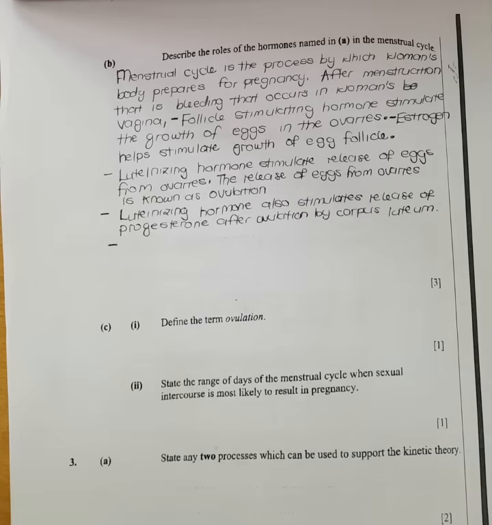So after ovulation, we have the estrogen and progesterone working. The estrogen is going to enhance and maintain the mucous membrane that lines the uterus, and then the progesterone works by thickening the uterus lining and creating a good environment for a fertilized egg to implant.